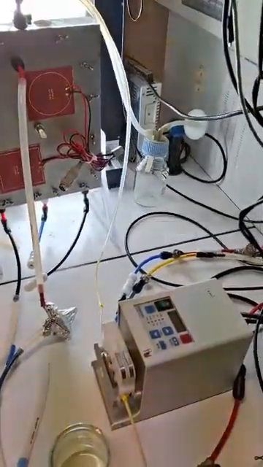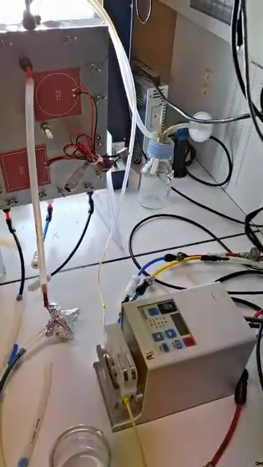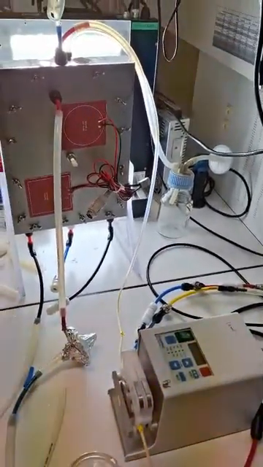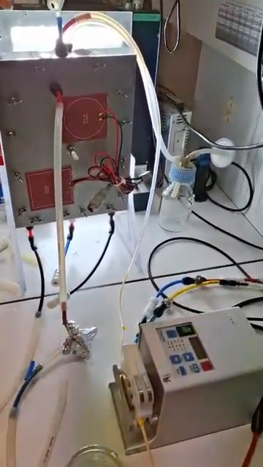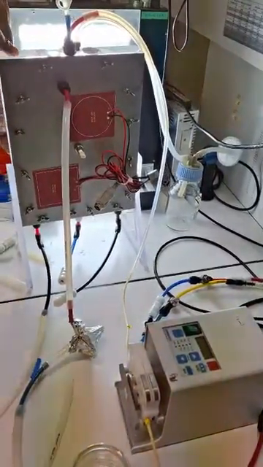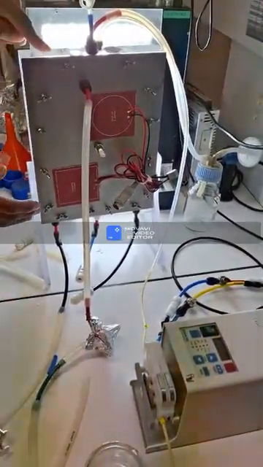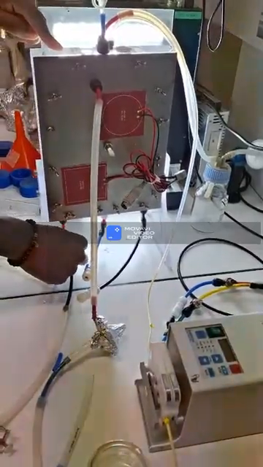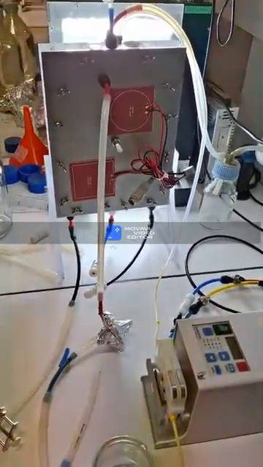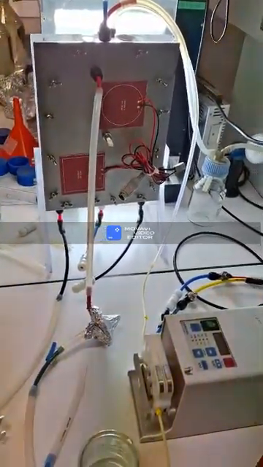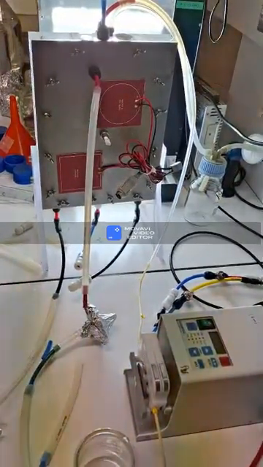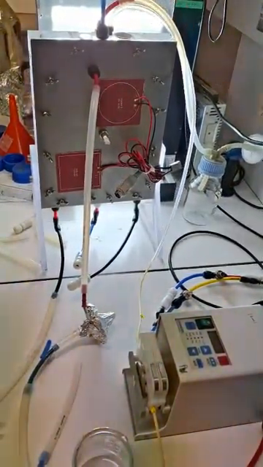So you can clog the filter and the air will not escape anymore. You will have an overpressure inside the PBR and you will have a leak. For example, a connector like this can disconnect and you will lose everything. This is why it's a security for the flow.